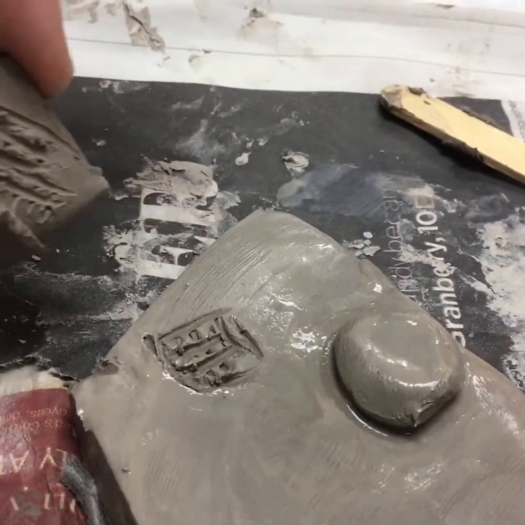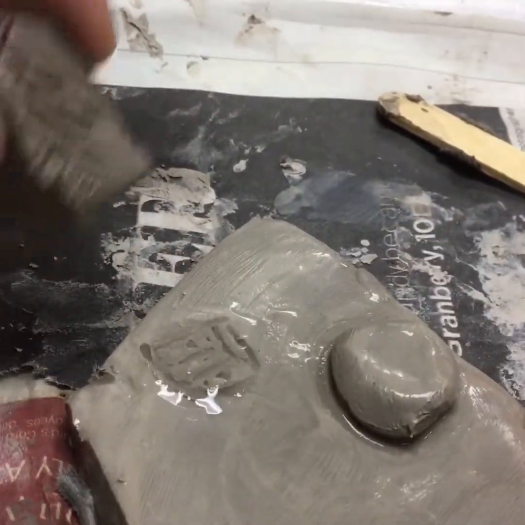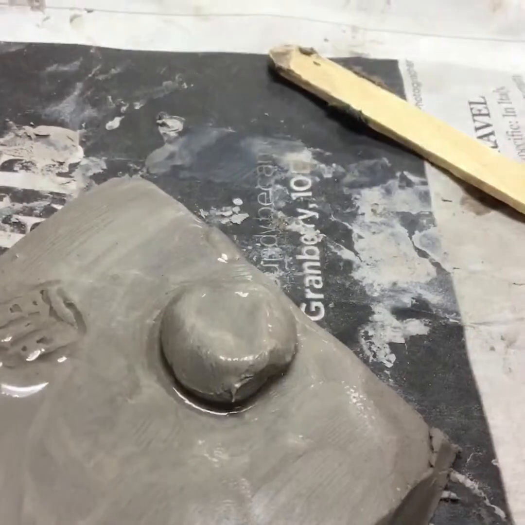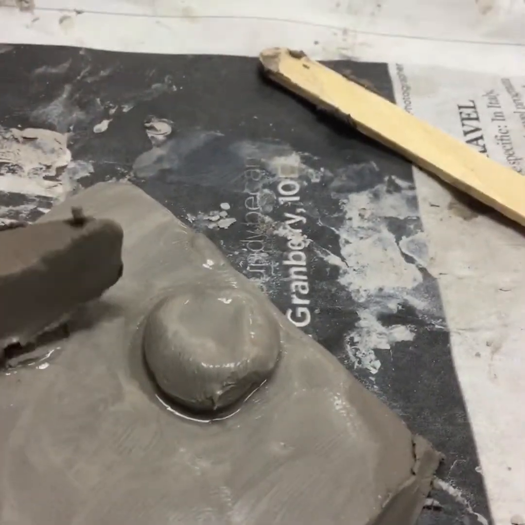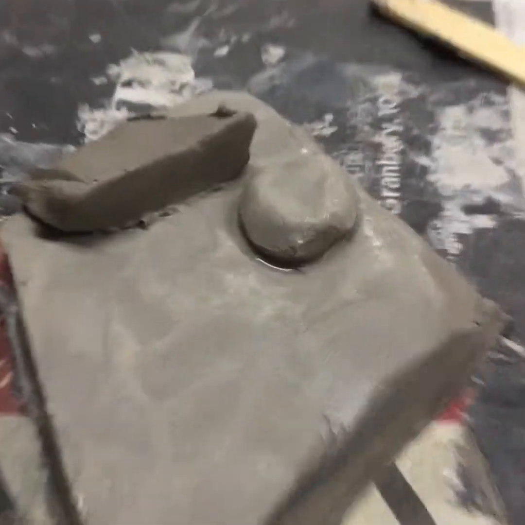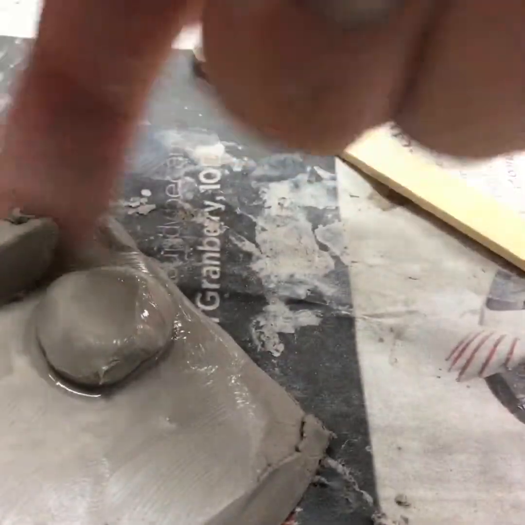And add some water. Just touch it with your finger. I dipped my finger in the water. And now I'm adding it to both sides. And then you can put it down. But am I done? I hope you said no, because I need to blend it, blend it, blend it.